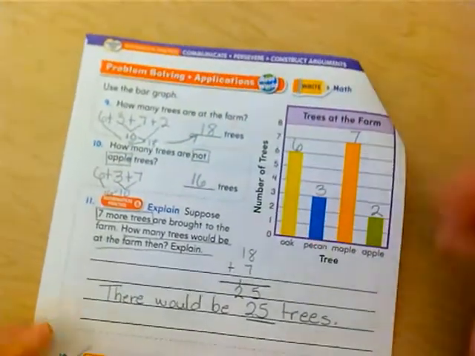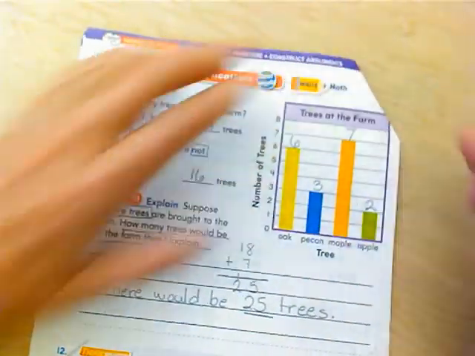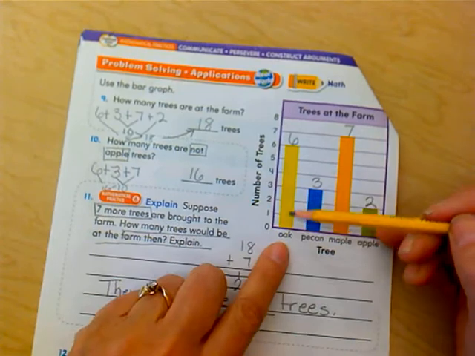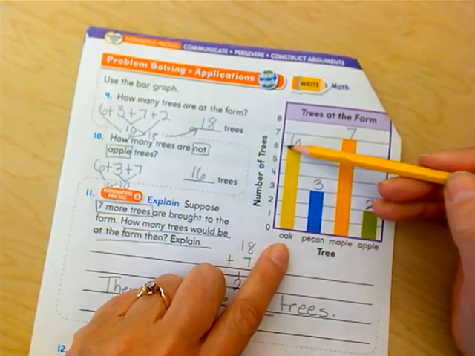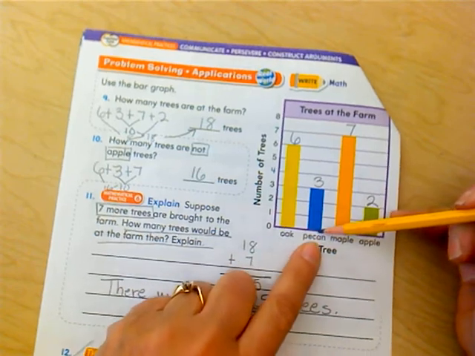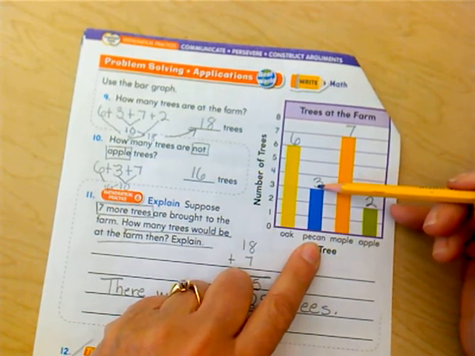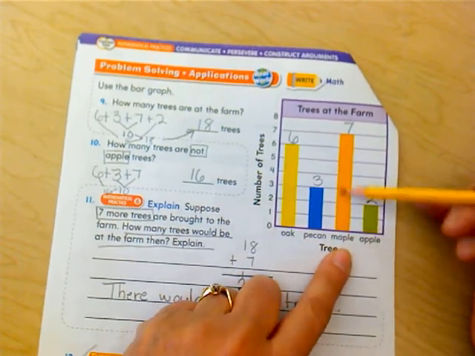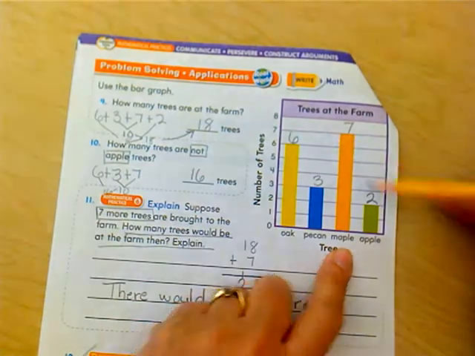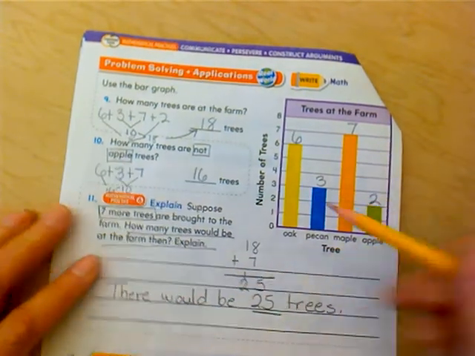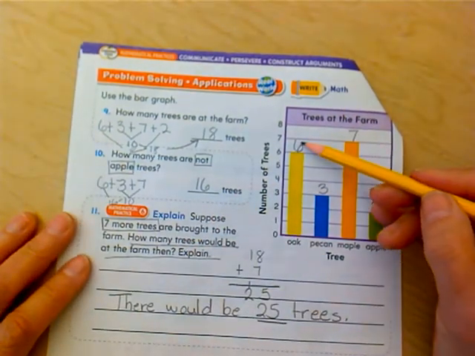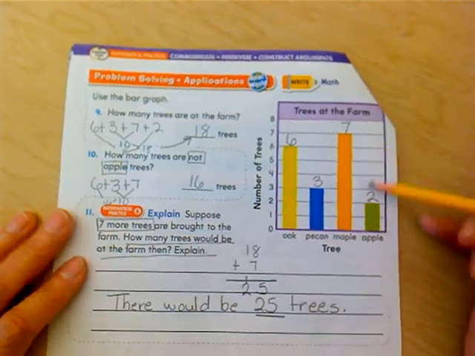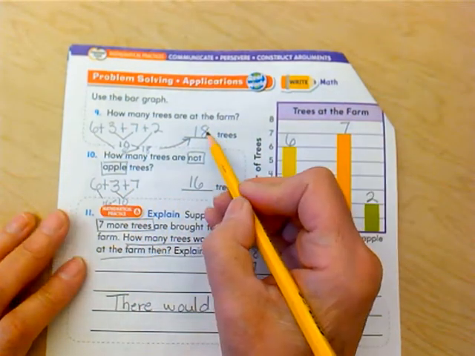And continuing on to the next page, this time we're looking at trees on the farm. The oak tree, first thing I want to do is look at my scale. I can see that there were 6 oak trees in my vertical bar graph, and there were 3 pecan trees. There was 7 maple trees and only 2 apple trees. So how many trees were on the farm? Well, you're going to have to add 6 and 3 and 7 and 2, which I did to get 18.